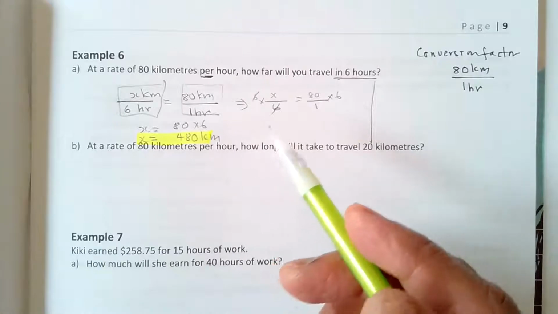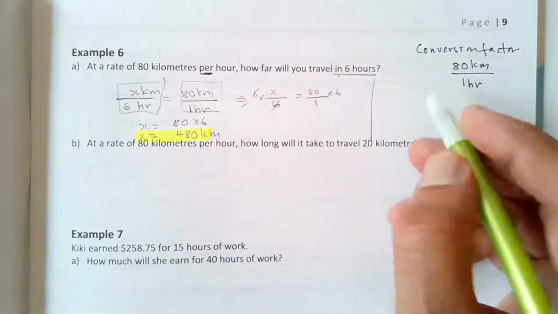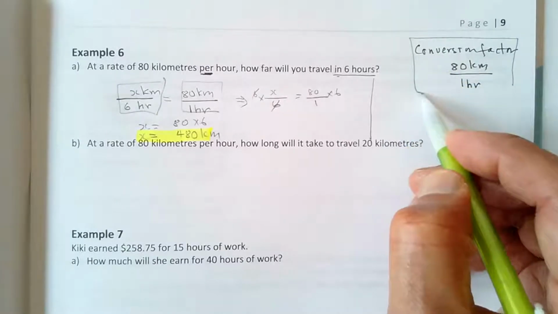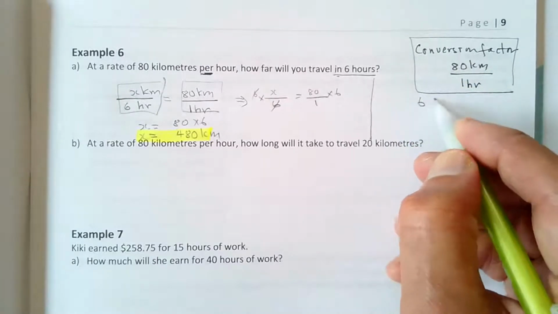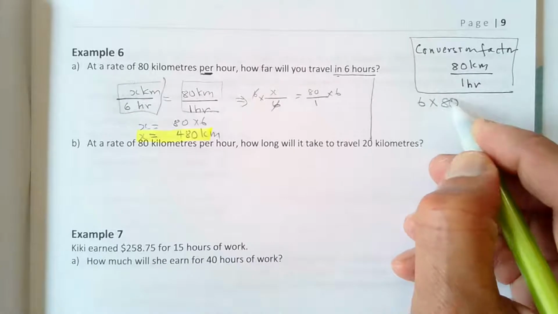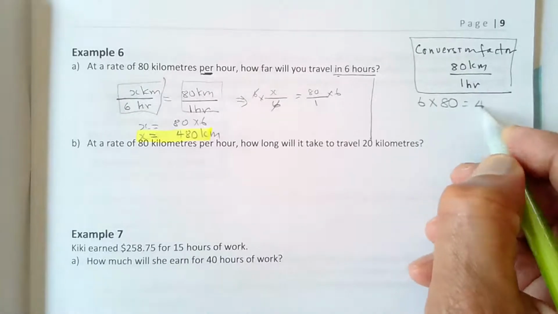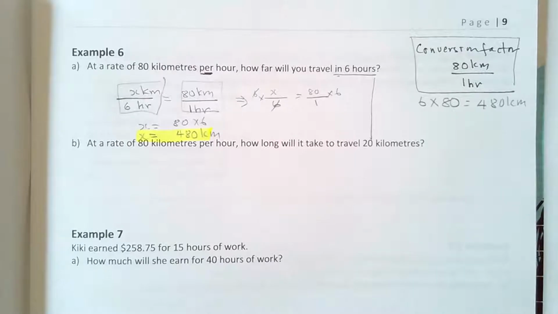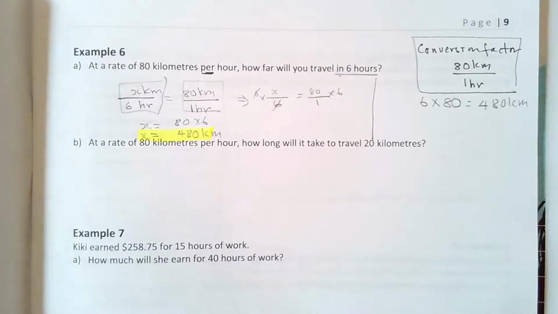So in 6 hours, it would be 80 multiplied by 6. You could have written it as 6 multiplied by 80. And I'll also give you shortcuts. Some of you may be confident enough to try this way, and that's fine.